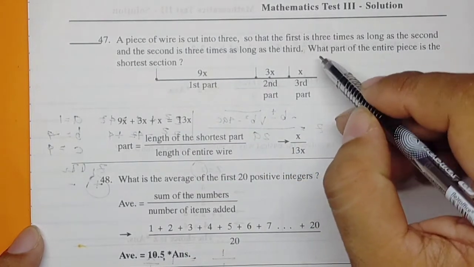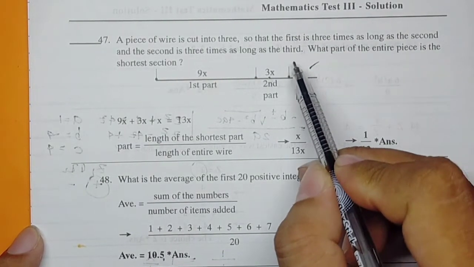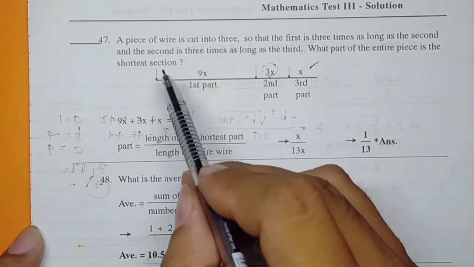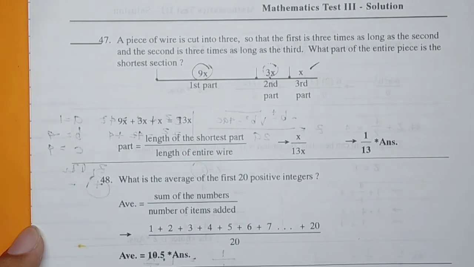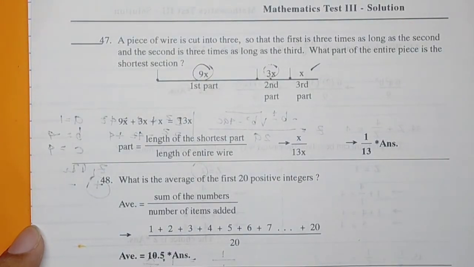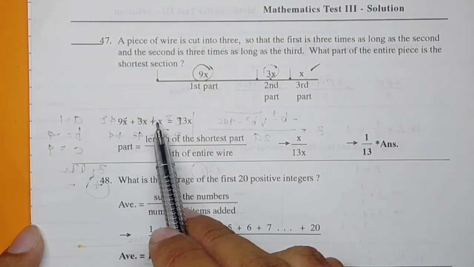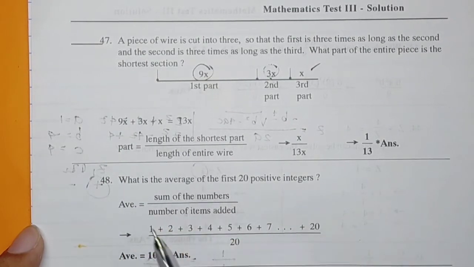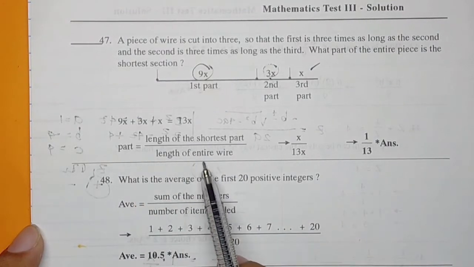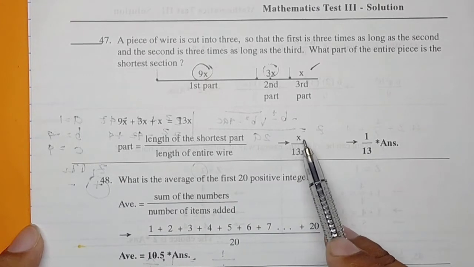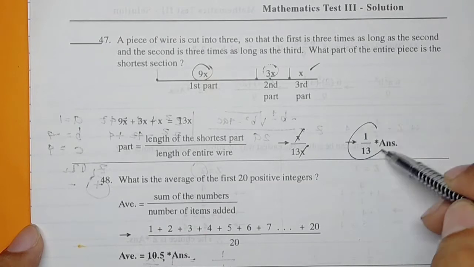So this one is the first piece. Okay, so this one it says here the second is 3 times, so that's why it's 3x, and the third is x. The first is 3 times the second, so 3 times 3, that will become 9x. Okay, so what part of the entire piece is the shortest section? So 9x plus 3x plus x is equal to 13x. Okay, so therefore, the length of the shortest part over the length of the entire wire is x over 13x. So the result will be, you cancel this, 1 over 13.